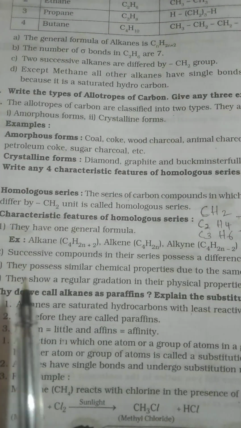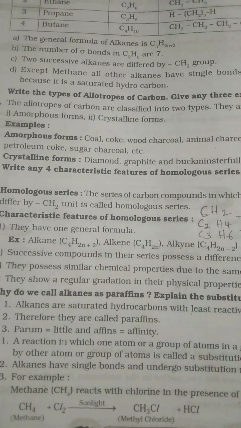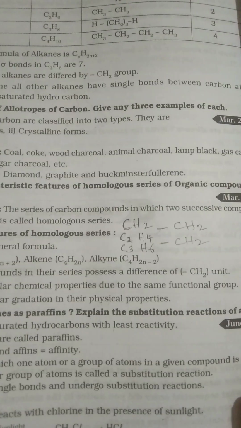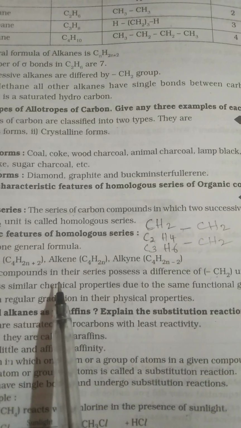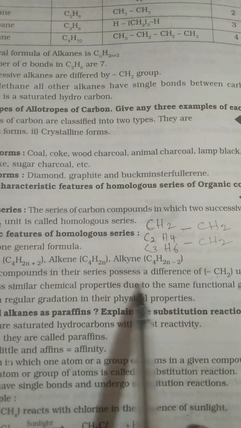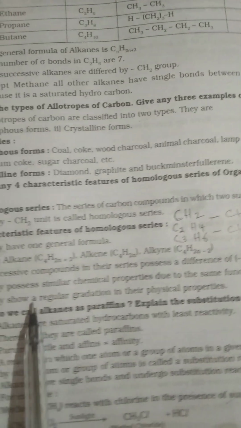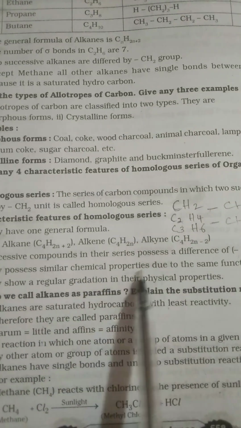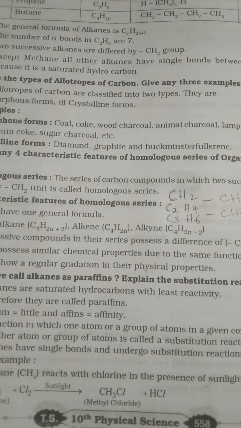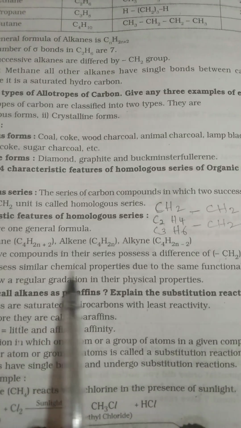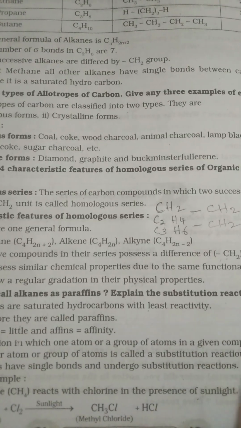Now coming to the second characteristic, successive compounds in their series possess a difference of CH2 unit. This is the most important point. Now coming to the third one, they possess similar chemical properties due to the same functional group.